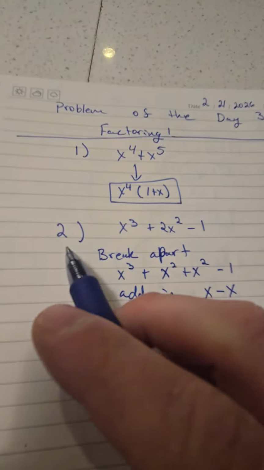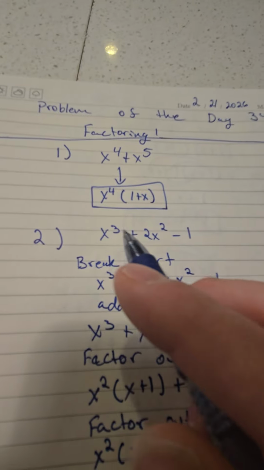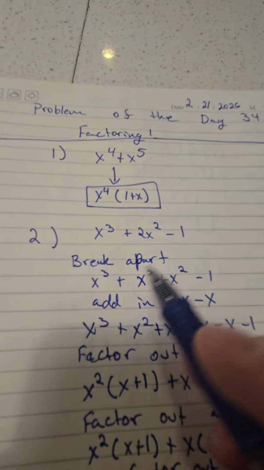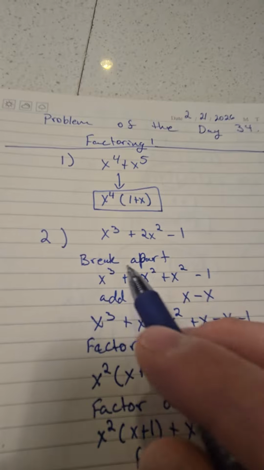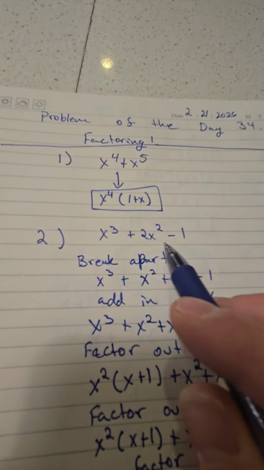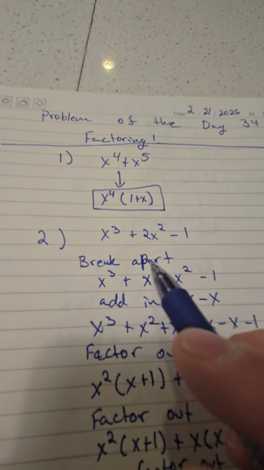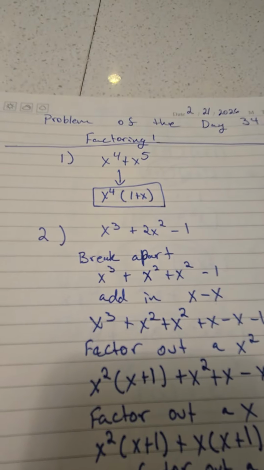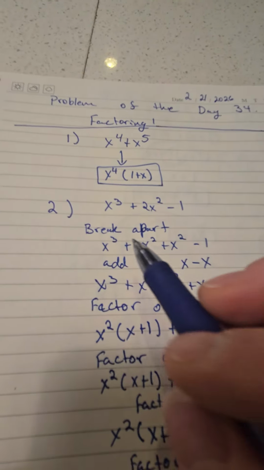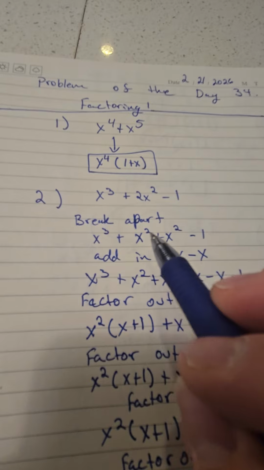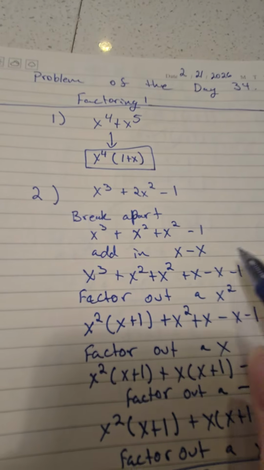So now let's apply it to a harder problem. So we got x cubed plus 2x squared minus 1. So this is what will be tricky, because you're going to add x minus x into it. So that's what makes these factoring problems so hard. There's multiple ways you have to know how to think to solve these.